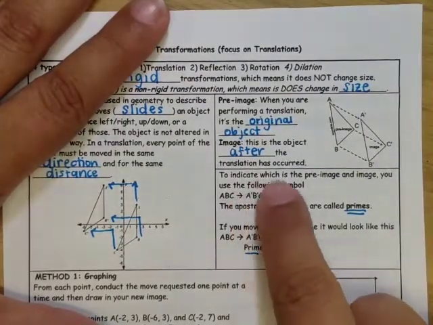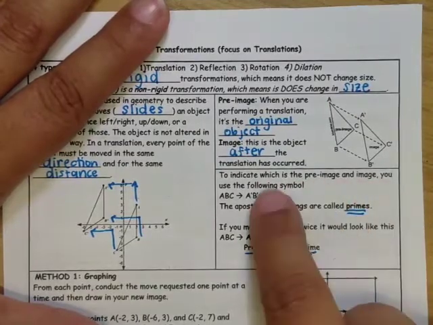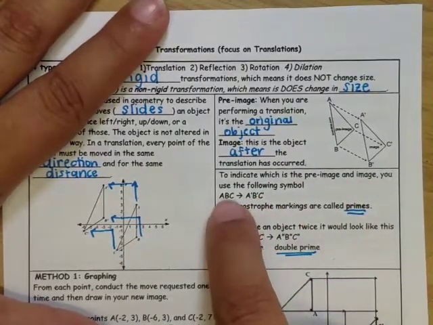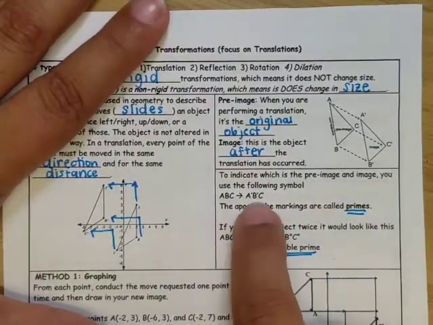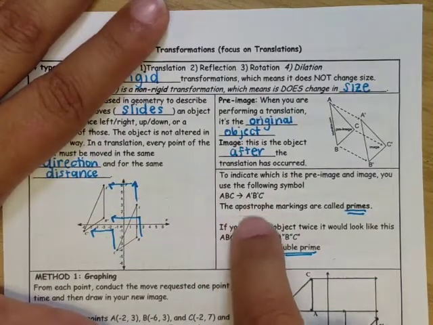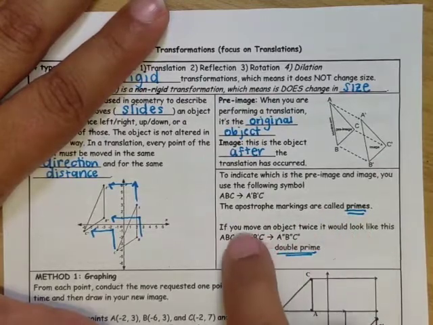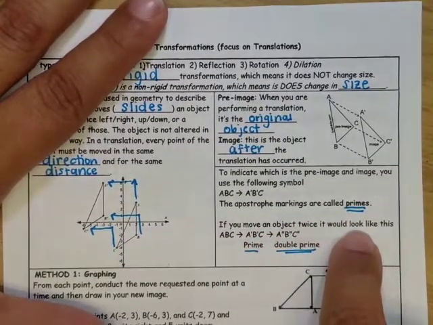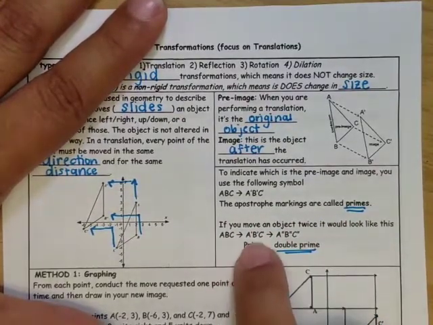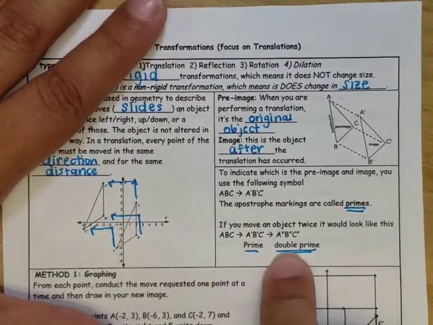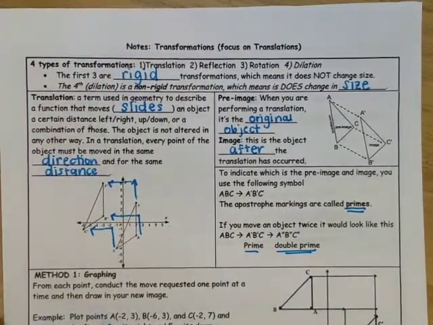So right down here, to indicate which is the pre-image and image, you use the following symbol. So ABC is your pre-image, that's your original. A prime, B prime, C prime is your new, so that's called your image. And then the apostrophes are called primes. If you have to move an object more than once, then your first one is called prime, and your second one is double prime. All right.